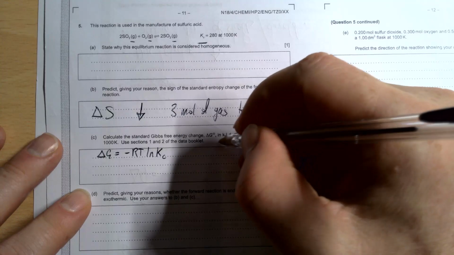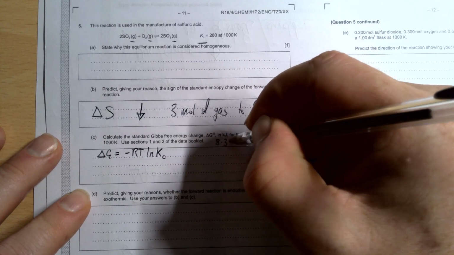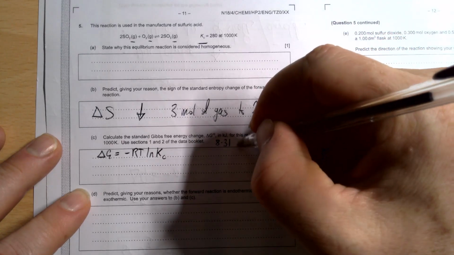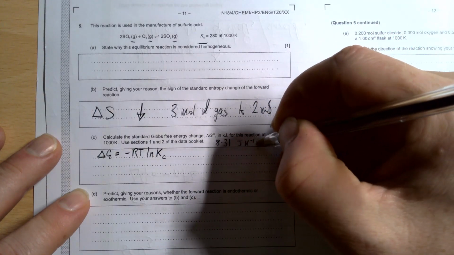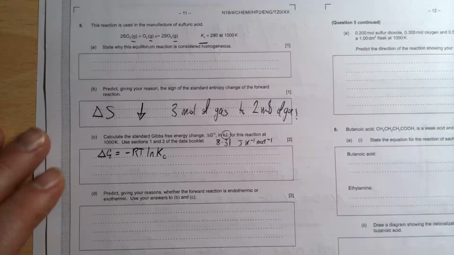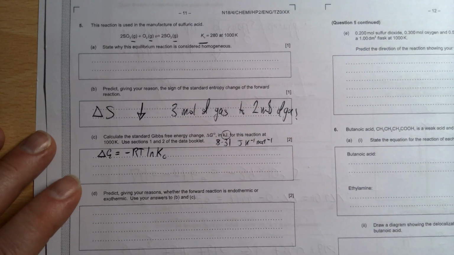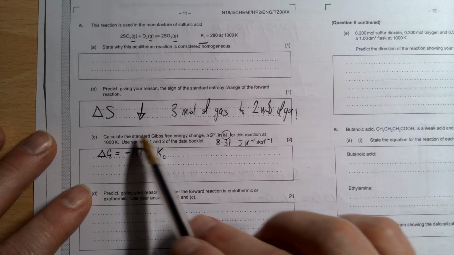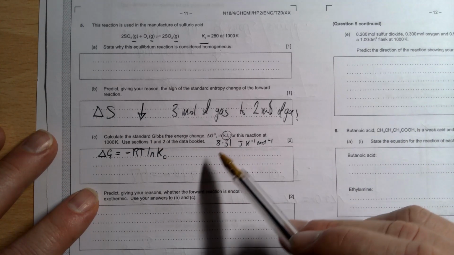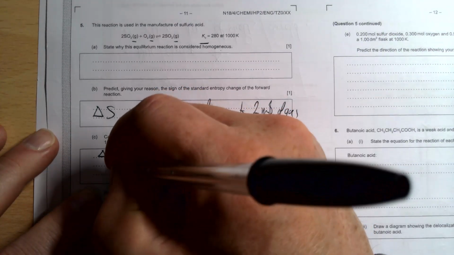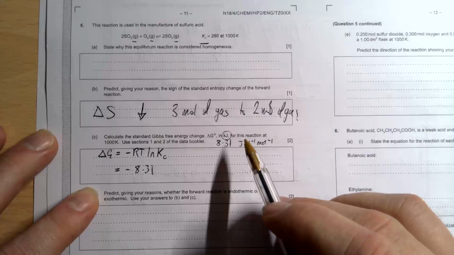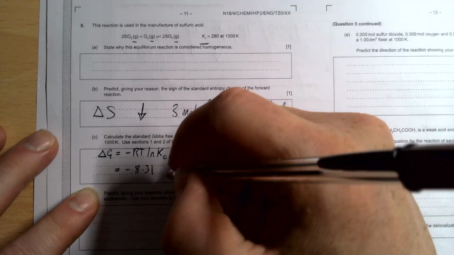For that you'll need R. You look R up in the data book, it's 8.31, that's in joules per Kelvin per mole, so it's important to make a note of that, joules per Kelvin per mole. Be really careful because it's asking you here to give the data in kilojoules per mole. Okay, it's kilojoules, but it's the standard Gibbs free energy change, which is defined as 1 mole, isn't it? So plug the numbers in. Yeah, so it's minus 8.31. You're told the temperature at 1000 Kelvin. We've got to give the temperature in Kelvin.